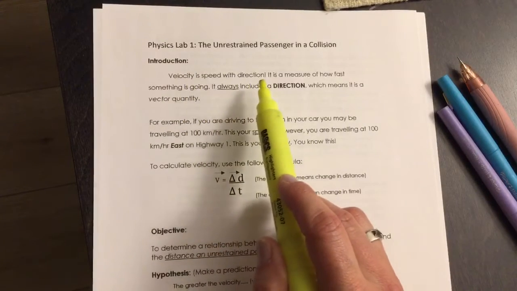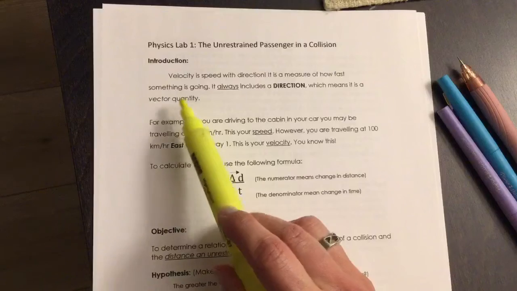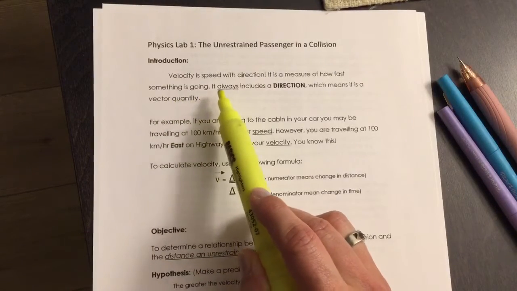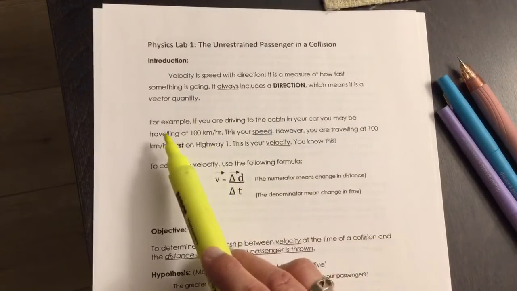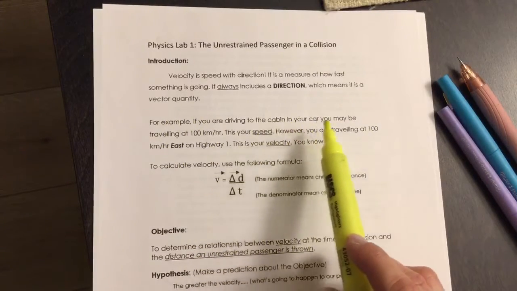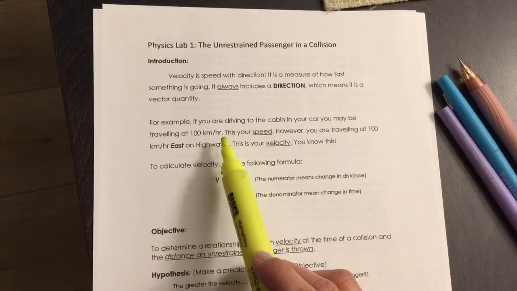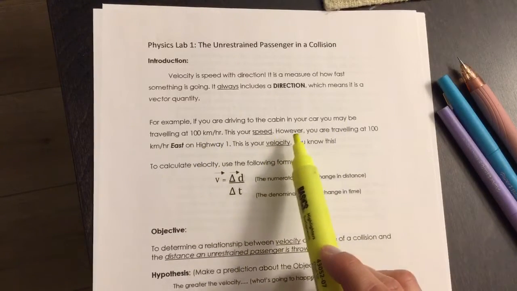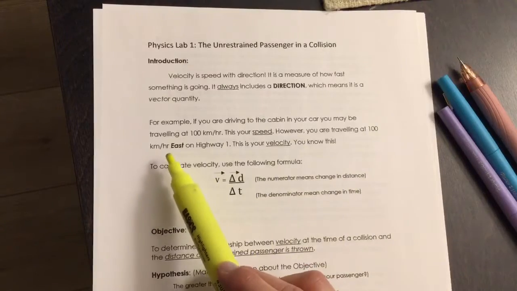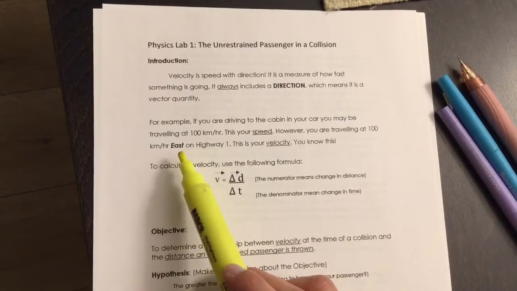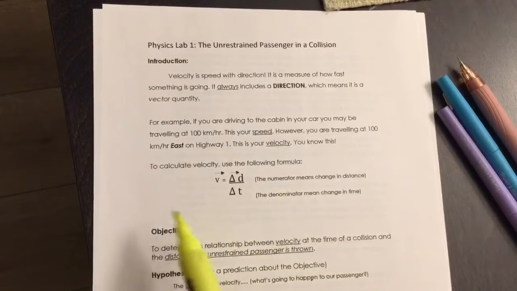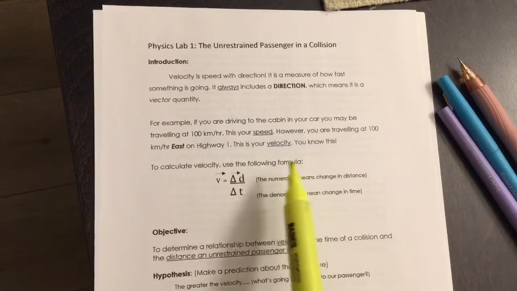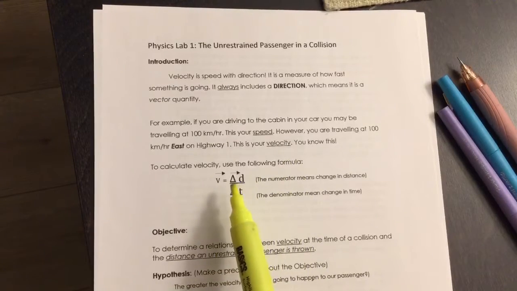Velocity is speed with direction, okay? It's a measure of how fast something is going. We know this. It always includes a direction, which means it is a vector quantity. For example, if you're driving to the cabin in your car, you may be traveling at 100 kilometers per hour. This is your speed. However, if you're traveling at 100 kilometers per hour east on Highway 1, this is your velocity. You know this already, okay? So to calculate velocity, you're going to use the following formula. Our velocity equals our change in distance over our change in time.